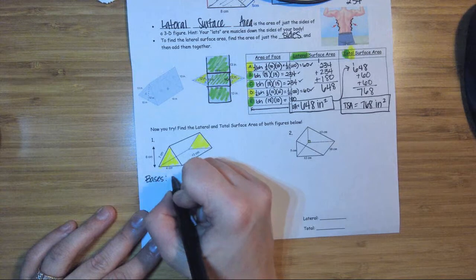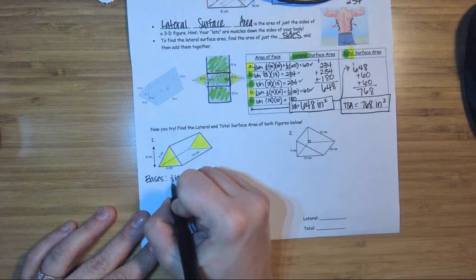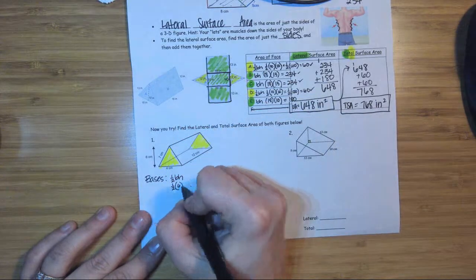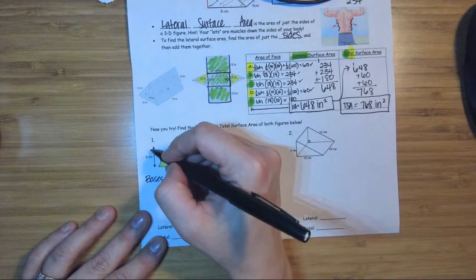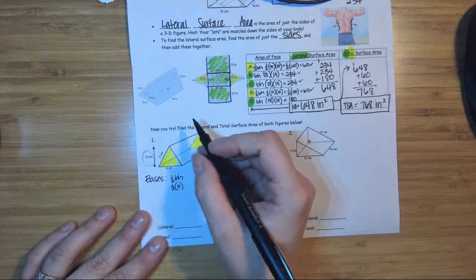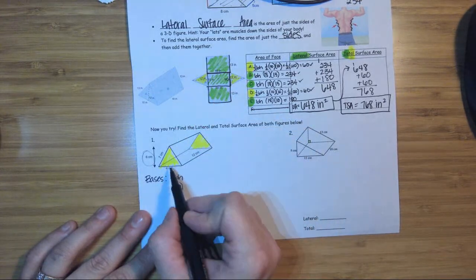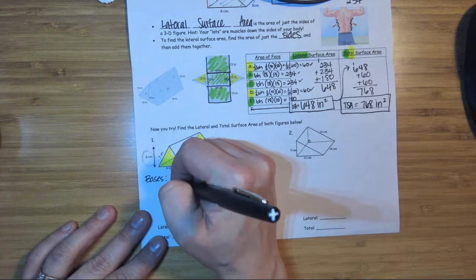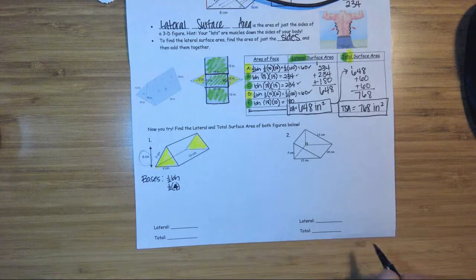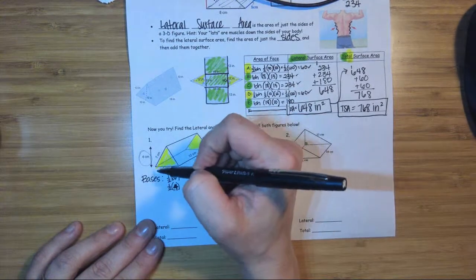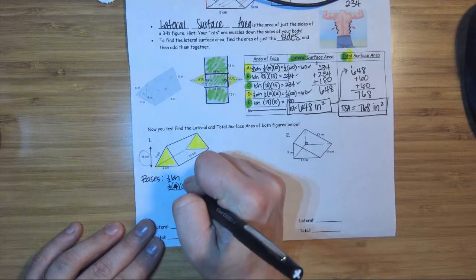Remember the formula for area of a triangle is 1/2 BH, so 1/2, base is 7. The height is over here, 6. Why did I write? Oh my goodness, I said the base is 7. The base is definitely not 7, it's 4. And I even wrote the wrong thing. So, trying again. The base is 4. The height is over here, it's 6.